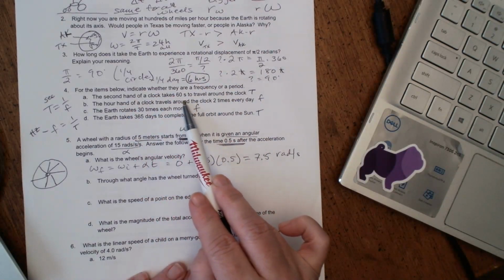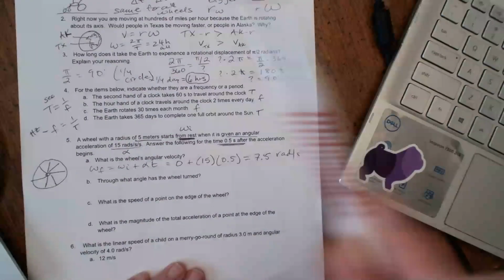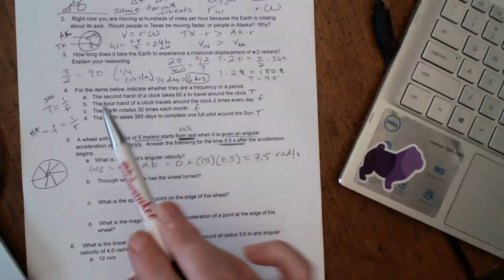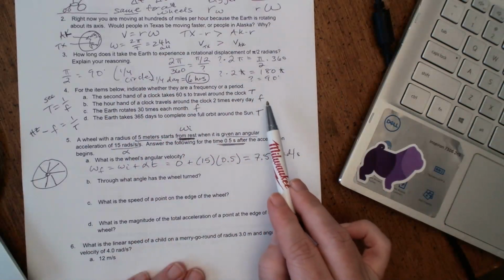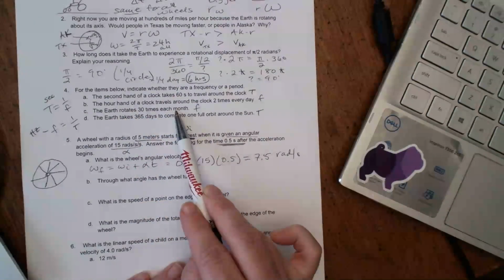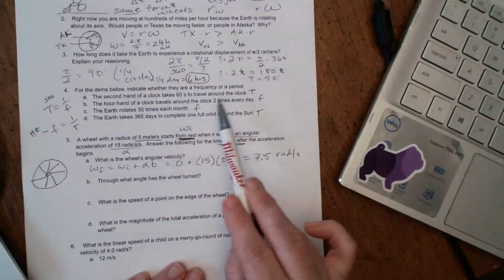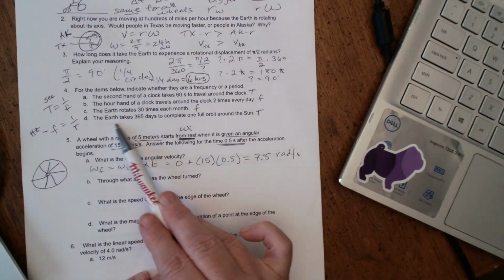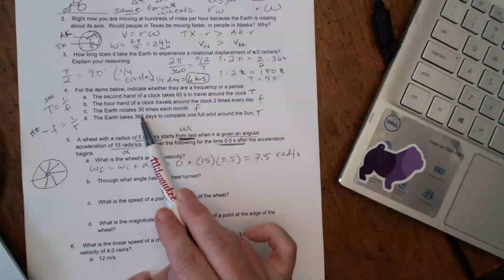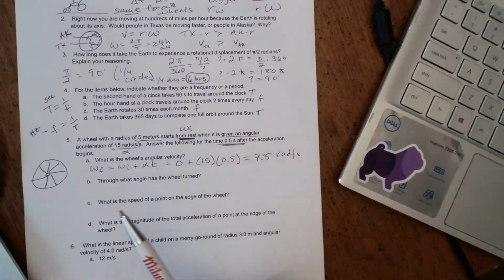The hour hand of the clock travels around the clock 2 times every day, so that's number of cycles per time period, so that's a frequency. Earth rotates 30 times each month, that's number of cycles per time, so that's a frequency. And then Earth takes 365 days to complete one orbit, that's a period, that's time over number of cycles.